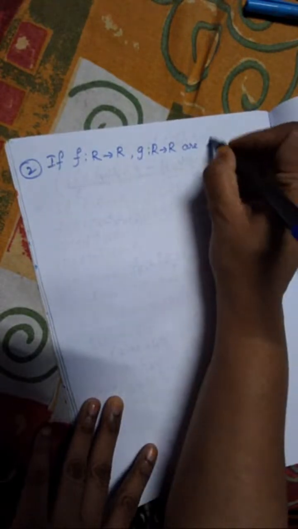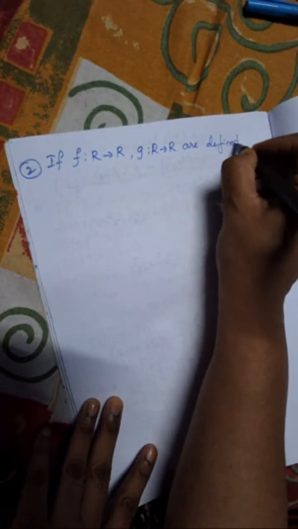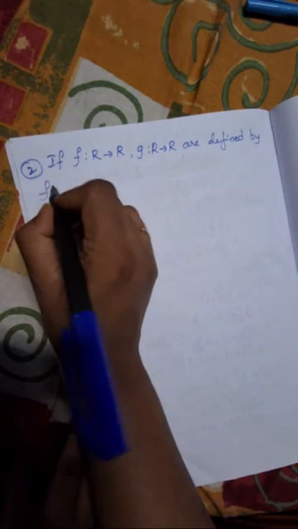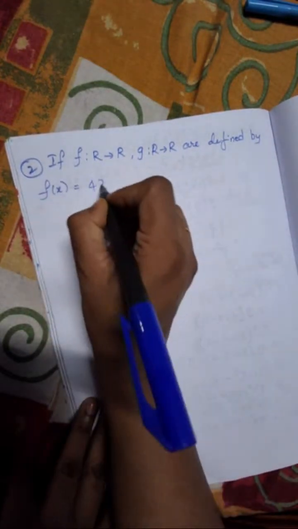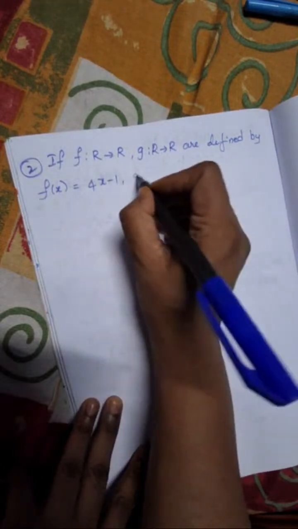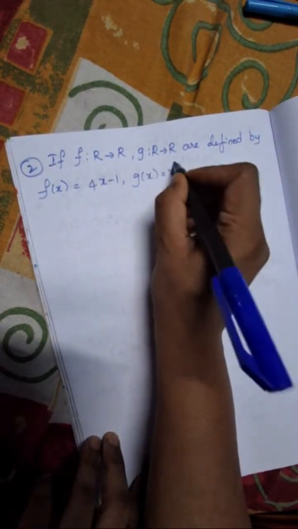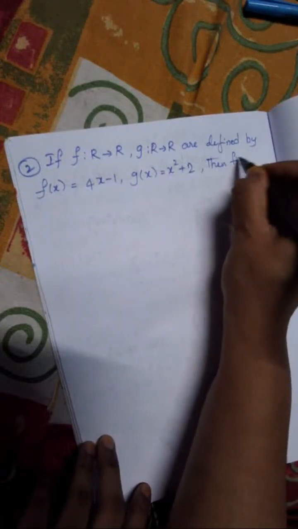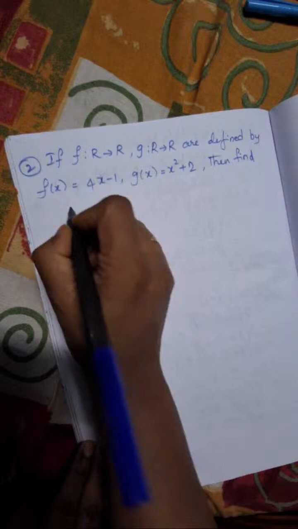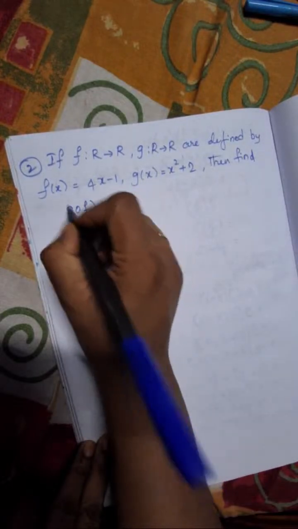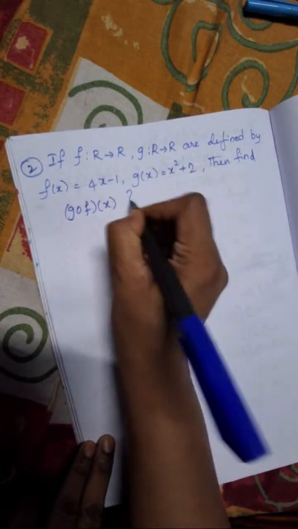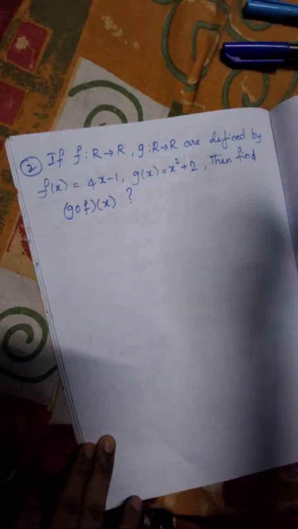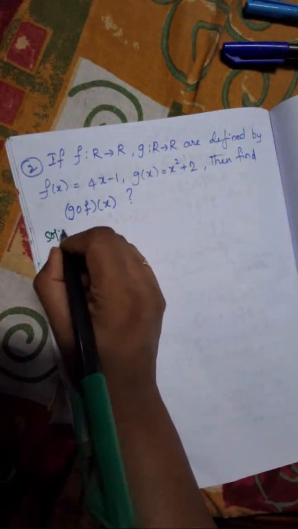Here a bijective mapping is given. The functions are f of x equals 4x minus 1 and g of x equals x square plus 2. Then find g circle f of x. Okay, this is another problem. So see here how to solve it, children.